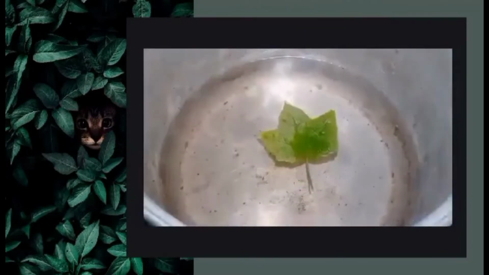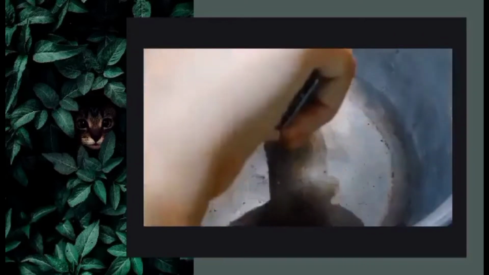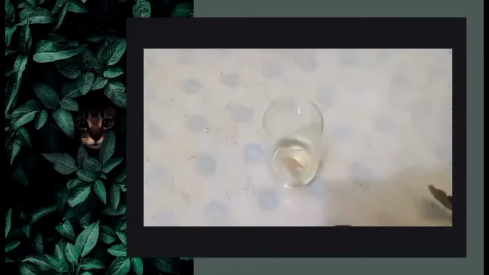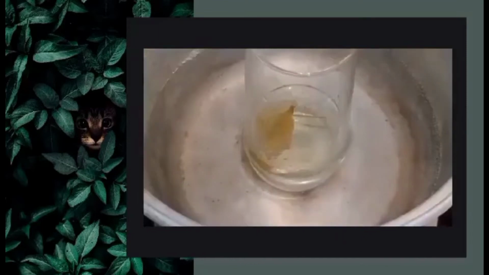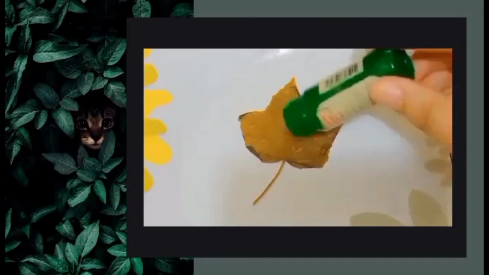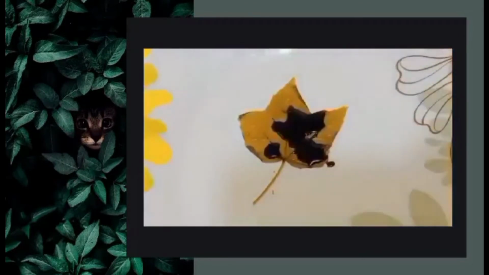Place the leaf in the boiling water. This will kill the leaf, disrupt the cell membrane, and soften the cell walls, allowing the iodine to enter the cells and react. Put the leaf in a glass container and cover it with alcohol. Keep the container in the boiling water. The alcohol turns green because the chlorophyll slowly dissolves into the alcohol. Removing the chlorophyll will help us observe the color change of iodine clearly.